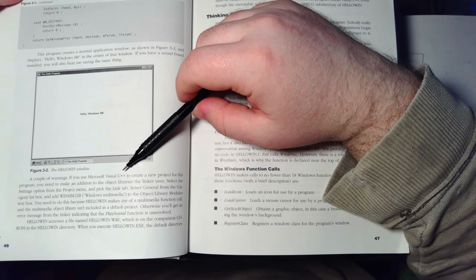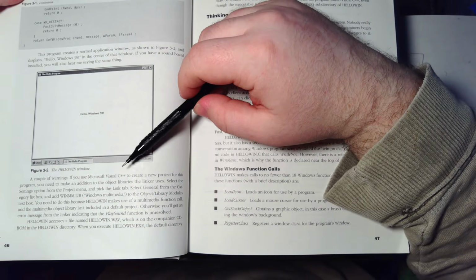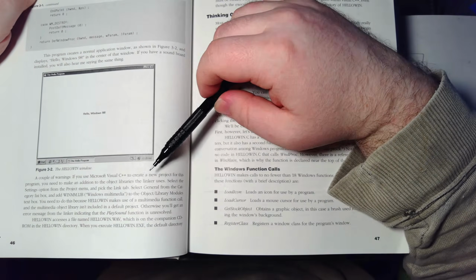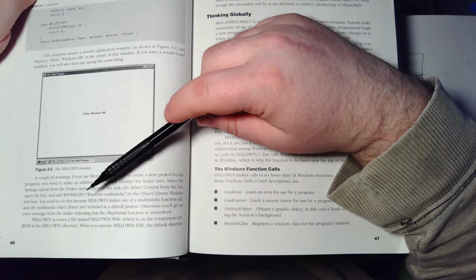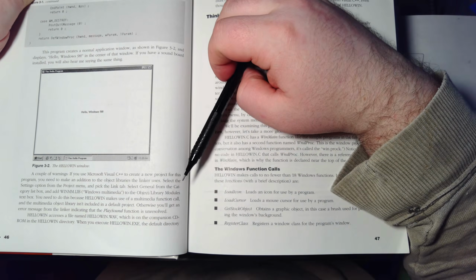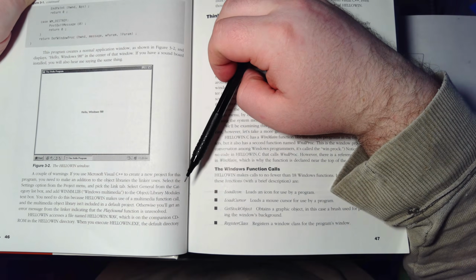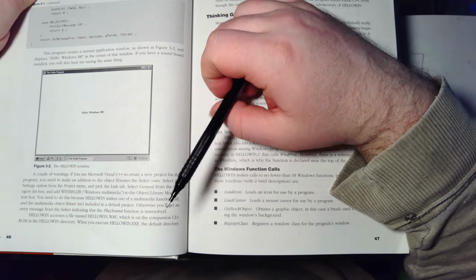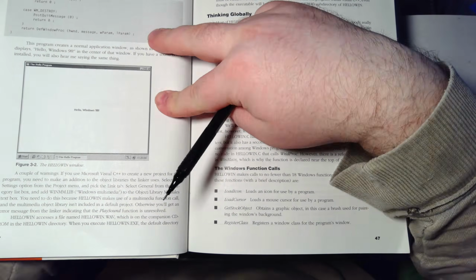Okay. A couple of warnings. If you use Microsoft Visual C++ to create a new project for this program, you would need to make an addition for the object libraries and linker usage. Okay, so I'm trying to translate that into today's necessities of what you need to do.